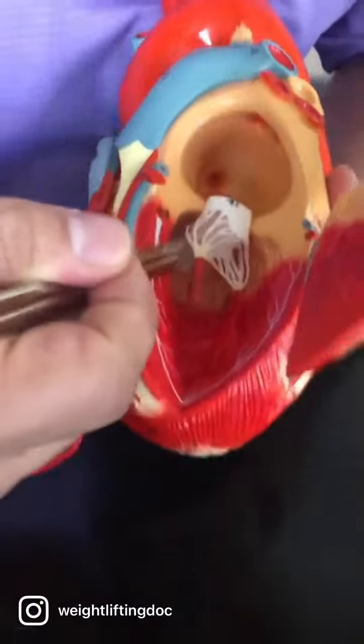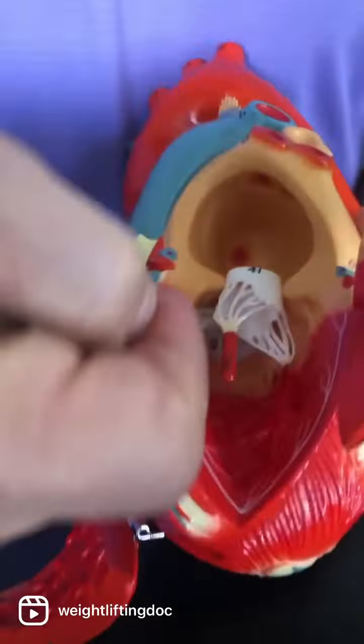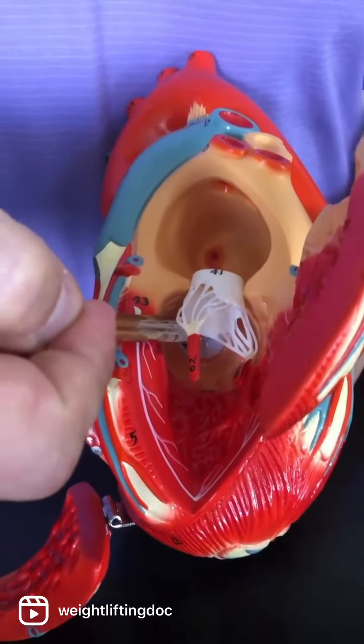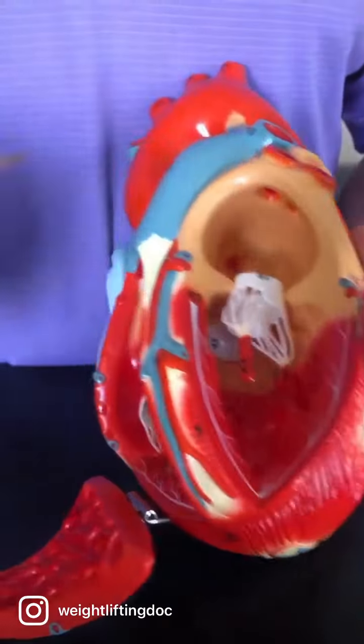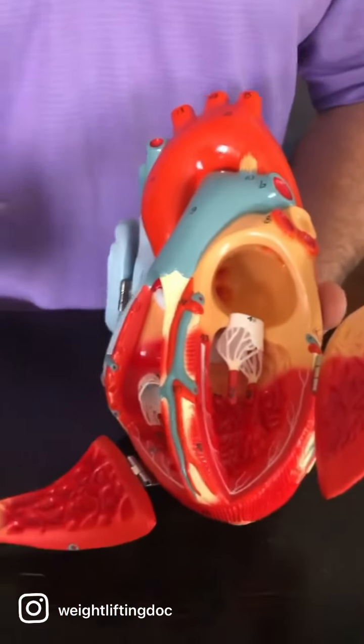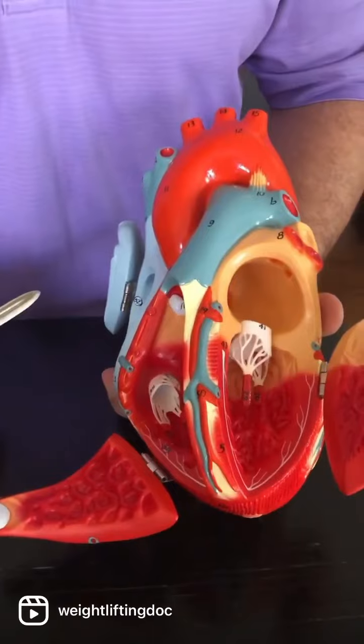If we go up, let's see if we can angle this just right. If you go up and through, and I'll show it on another model as well, if you go up and through from the left ventricle into the aorta, that's called the aortic semilunar valve. Or you could say aortic valve, I would be okay with that.